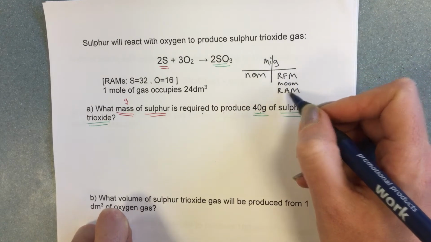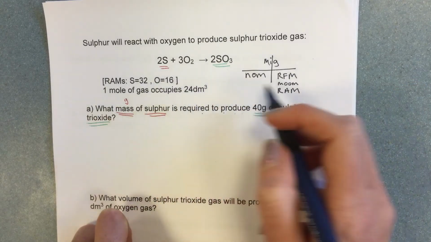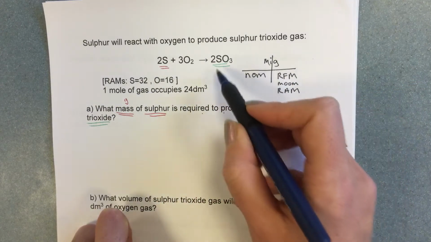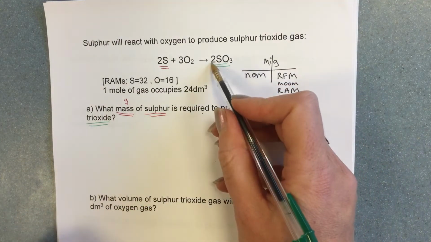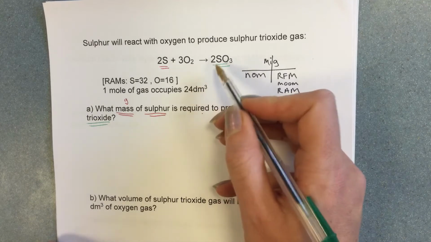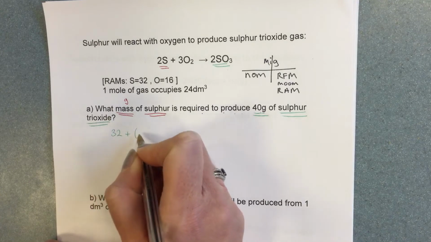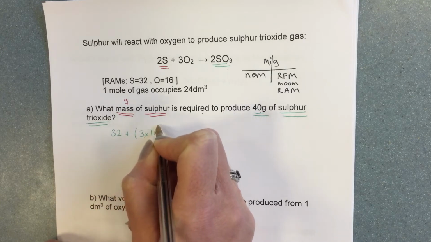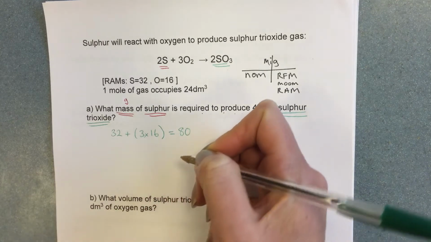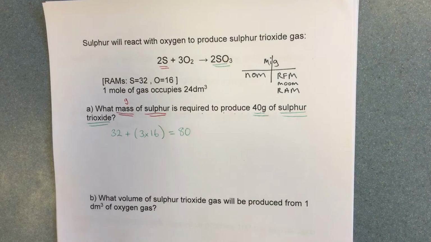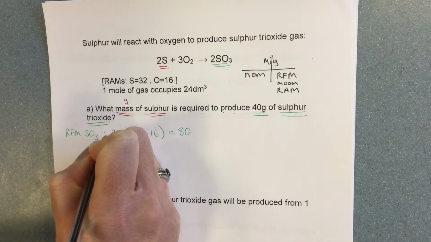I've also been given the mass of 1 mole, the RAM, of sulfur and oxygen, so I can work out the RFM, the formula mass of sulfur trioxide. So I'm going to work that out first. Now I'm ignoring the 2 in front, I'm going to use that in a minute. I'm just going to add up my sulfur, which is 32, plus 3 lots of 16, which comes to 80. So all I've done there is work out the RFM of SO3.